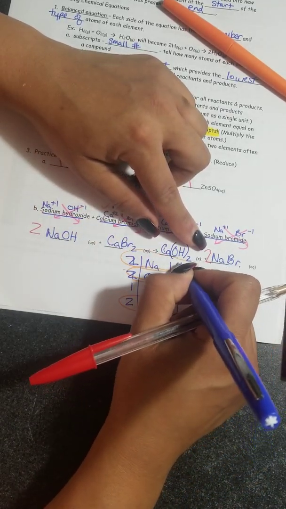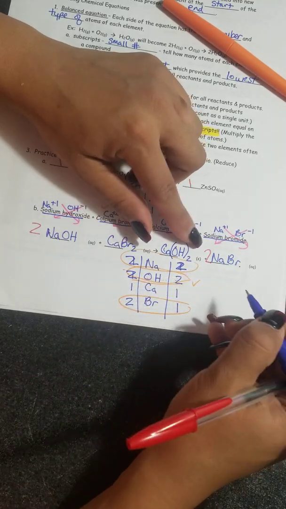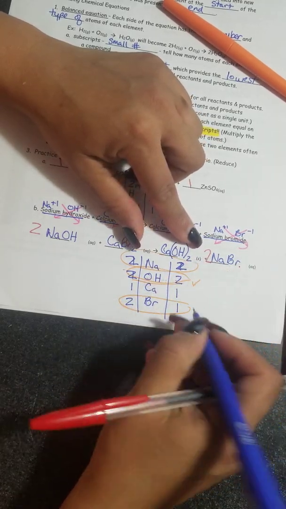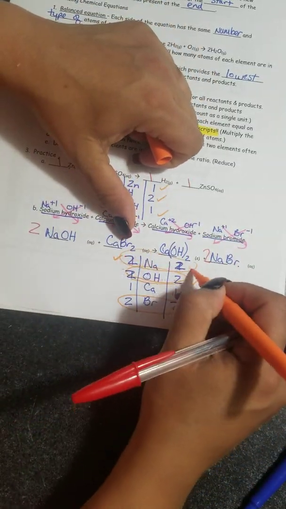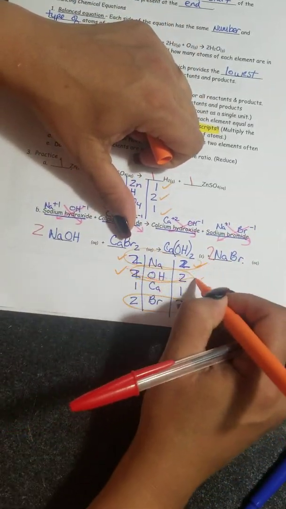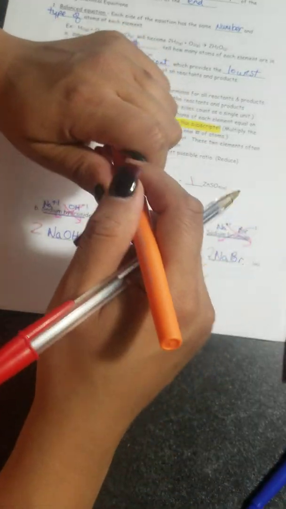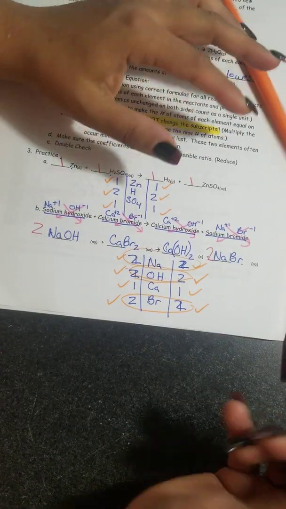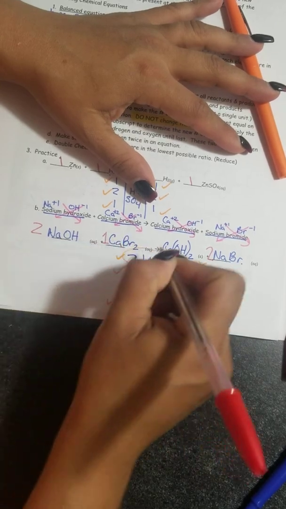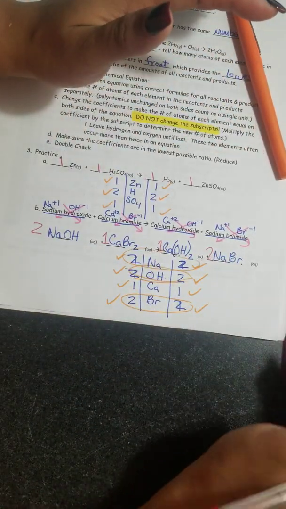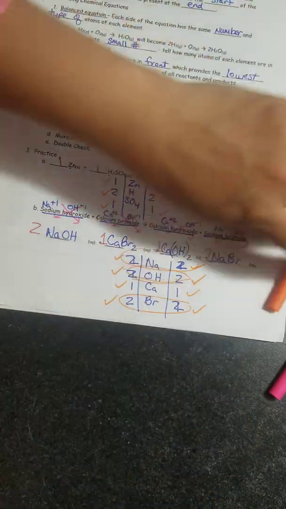Let's count it out. 2 times 1 is 2. 2 times 1 is 2. So now let's check. 2 and 2, check. 2 and 2, check. 1 and 1, check. 2 and 2. I am balanced. You have an option. You can put a number 1 in front of those, or you can just leave them blank. Your choice.